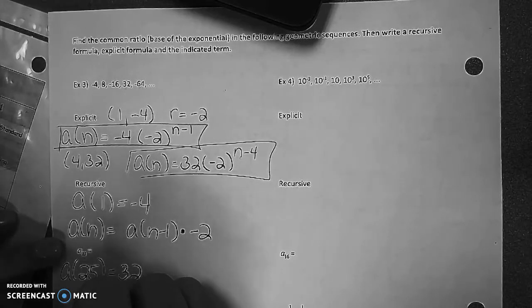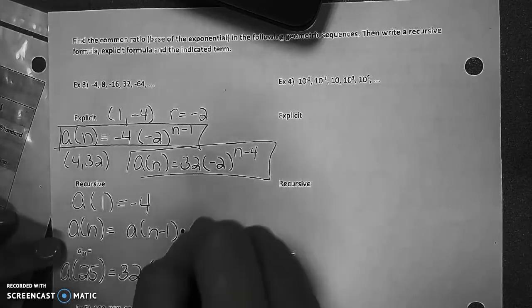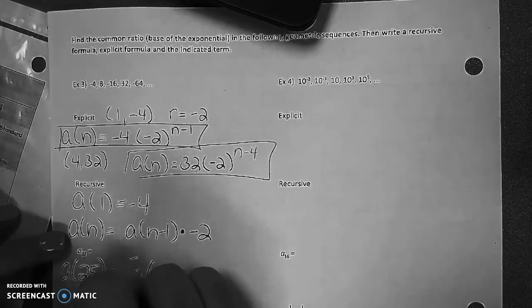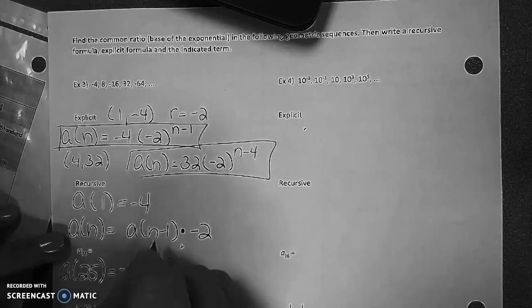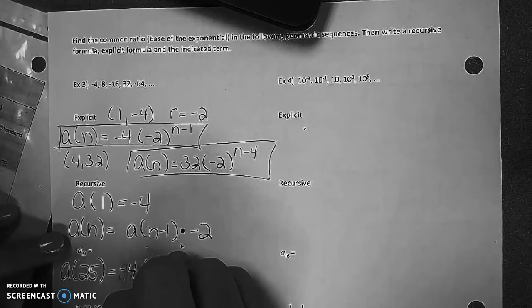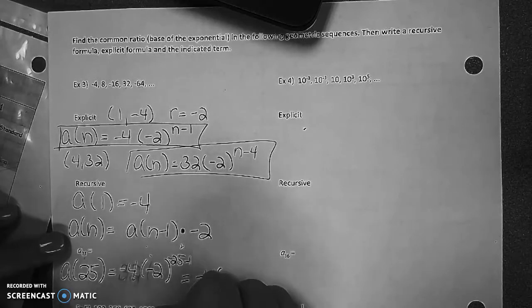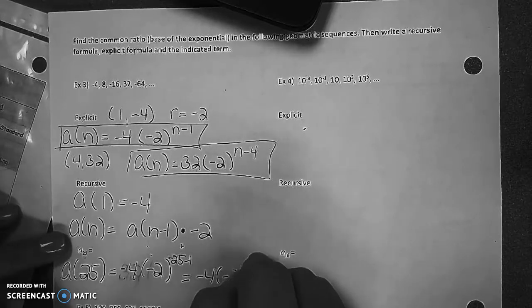Well, I can go back and use the first one. It doesn't really matter. I could use any of these. I'm going to get the same answer. So I would take -4 times -2 to the 25 minus 1. So that would be -4 times -2 to the 24th.